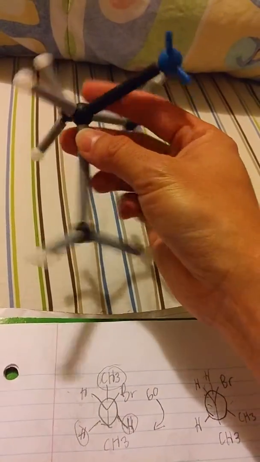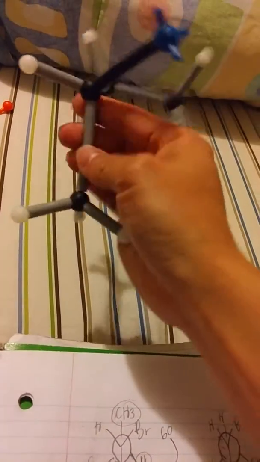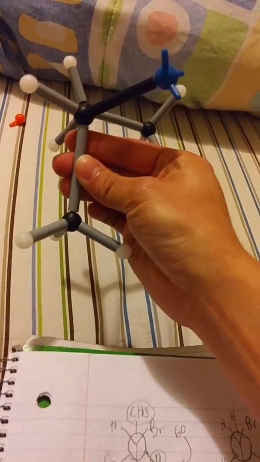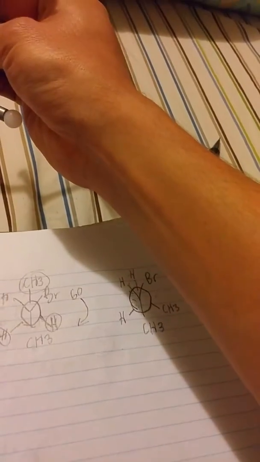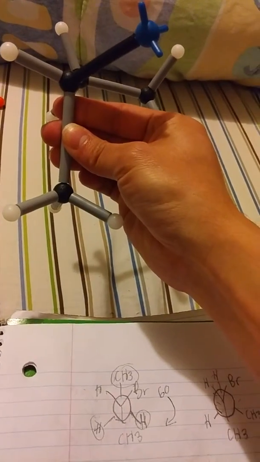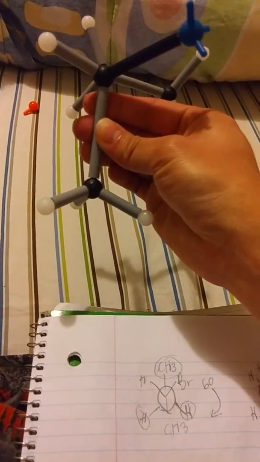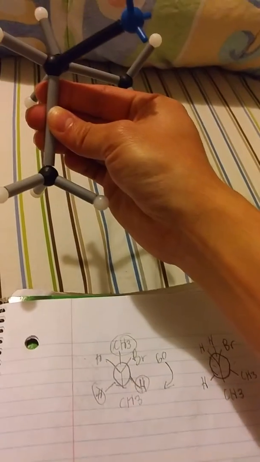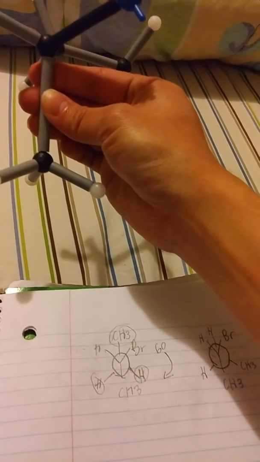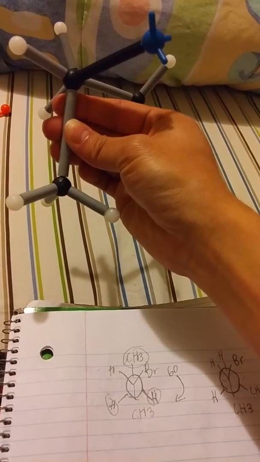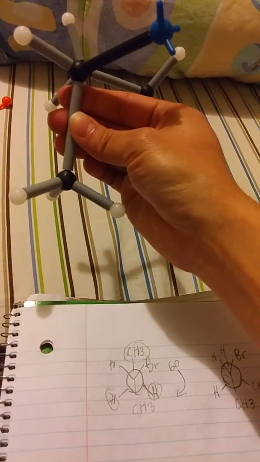Okay, let's see it from the model again. There we go. Okay, I hope you see that. We'll just draw the last one.